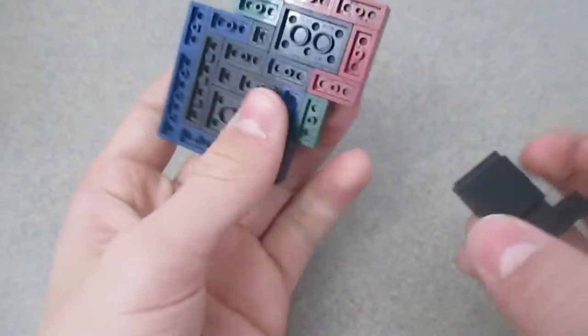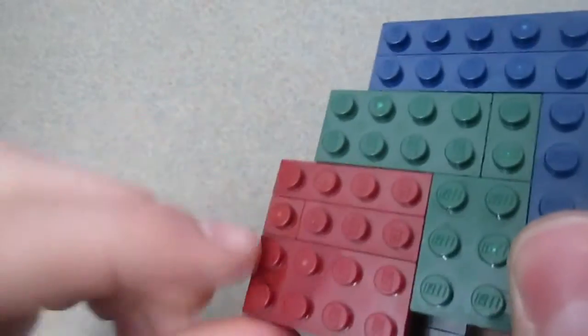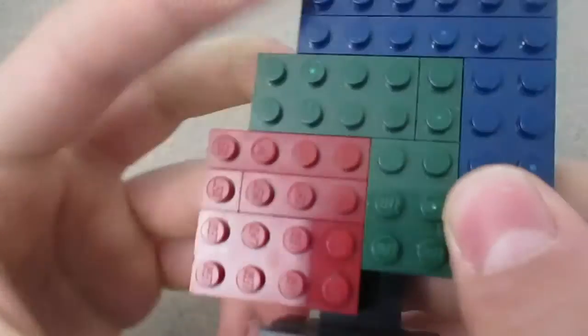So I wanted to show it. And yeah, my logo actually has studs on it. So this is like really realistic to it. Yeah, so my logo. So that's it for the video.